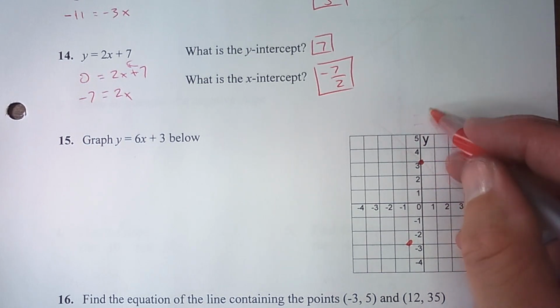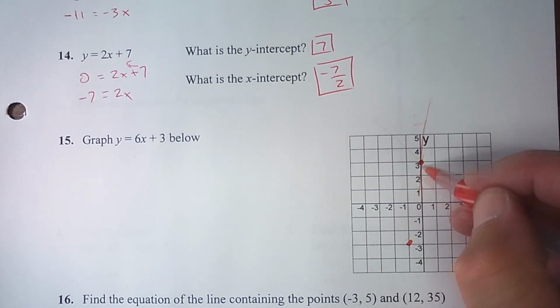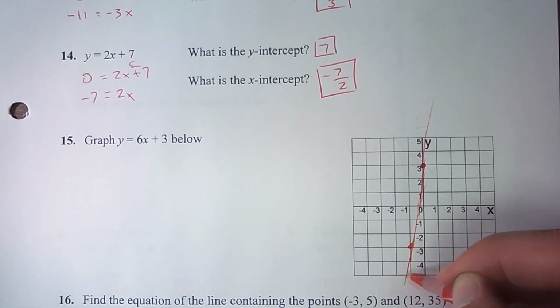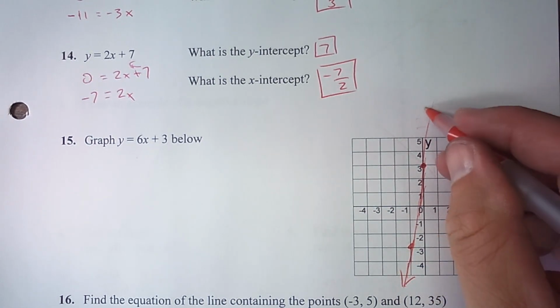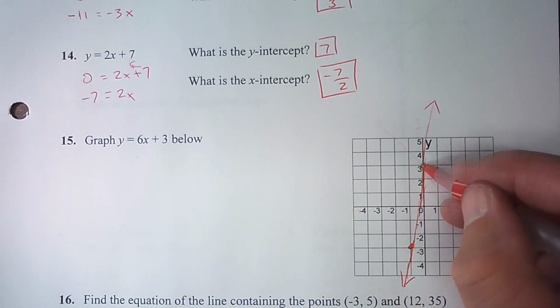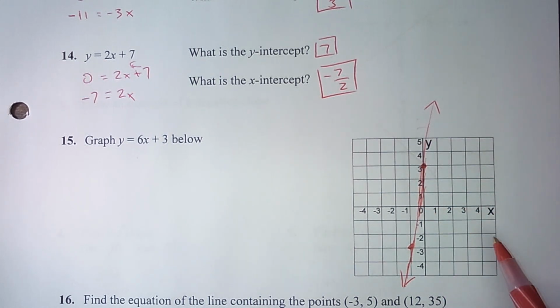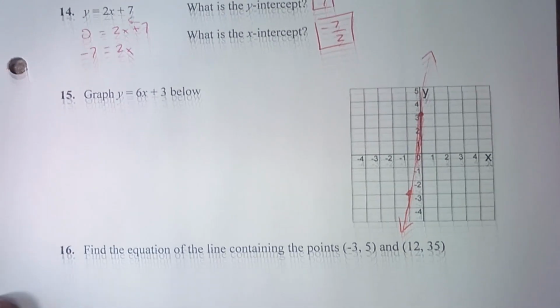So I'm just going to do my best to sketch this. Could use a straight edge if we really want to get it nice and neat. This will do for the purposes that we're dealing with here. If we needed some really precise points, we would definitely use a straight edge.